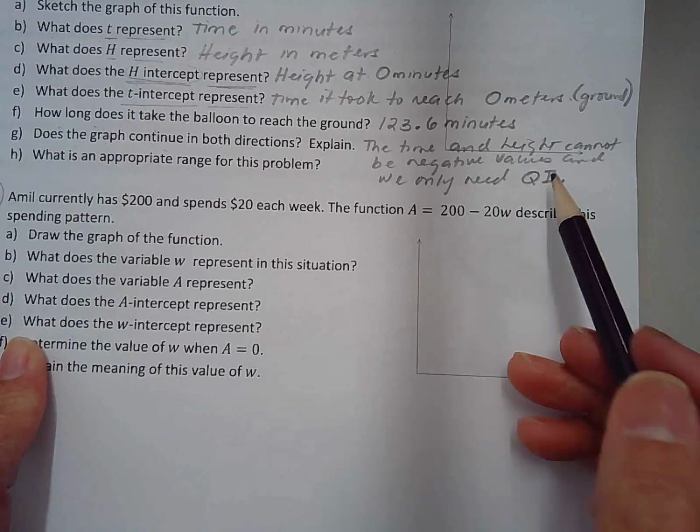At 10 weeks, he has $0. Okay, so as you can see, that pattern is going down. It keeps going down. There's a meaning to that, right? So let's start with the B. What does the variable W represent in this situation?